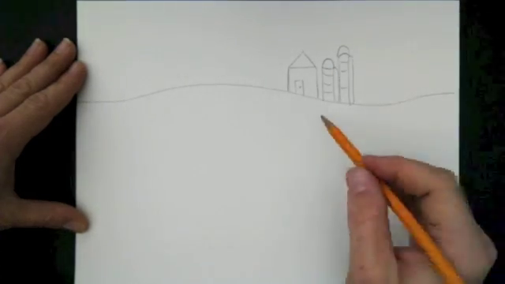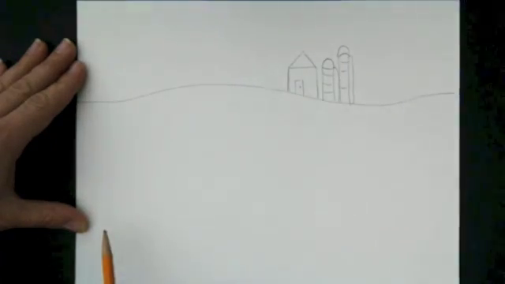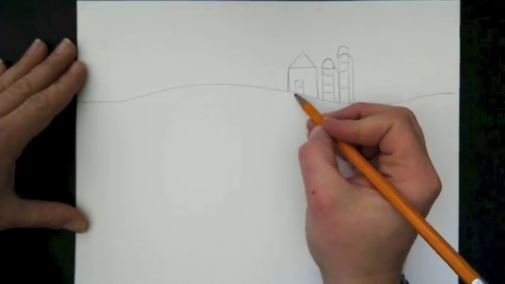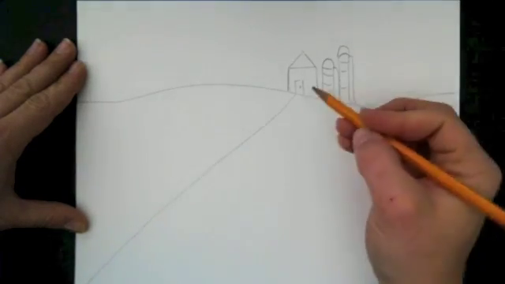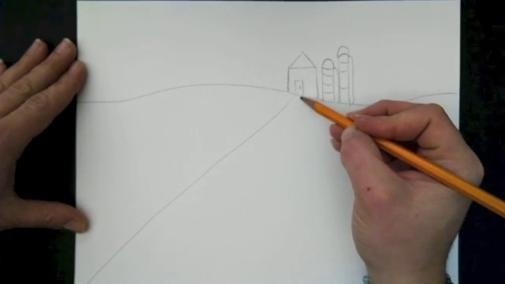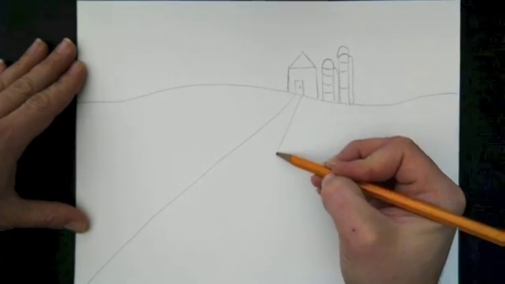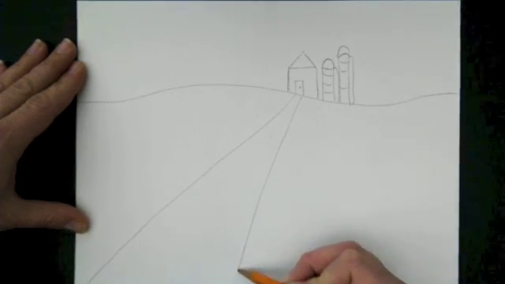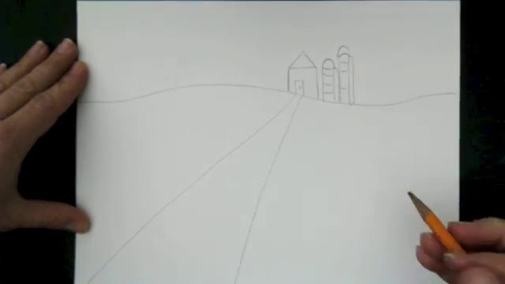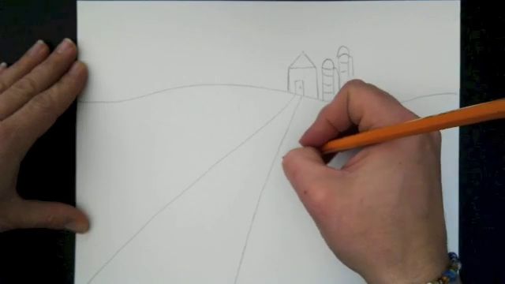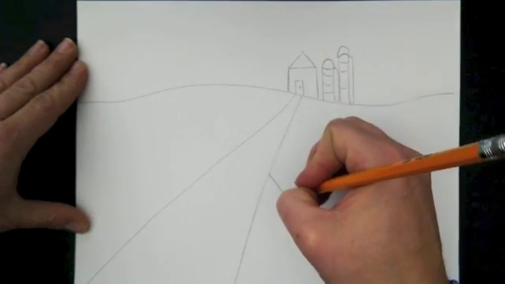Lots of details here. Now I'm going to draw a road. Remember, we have a diagonal line, and then our diagonal line is very close together, and it gets farther apart the closer it gets down to the bottom. This allows it to look like this is in the front and this is in the back. Then we'll add 5 lines.